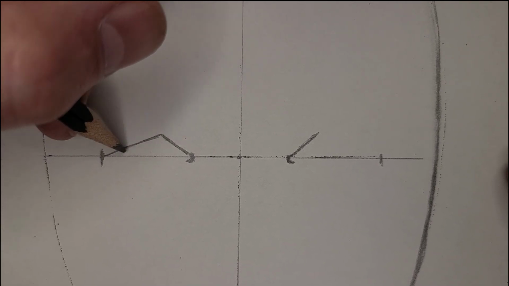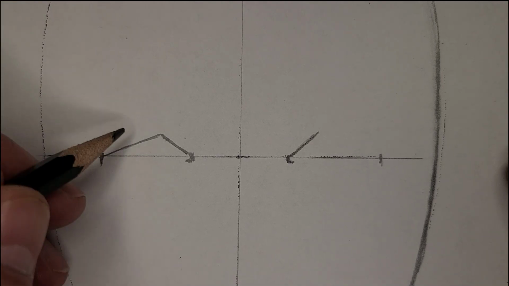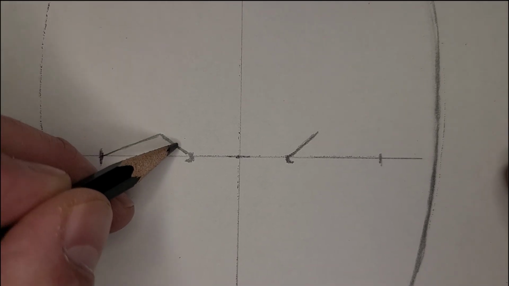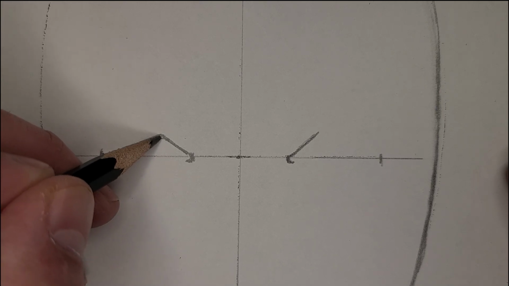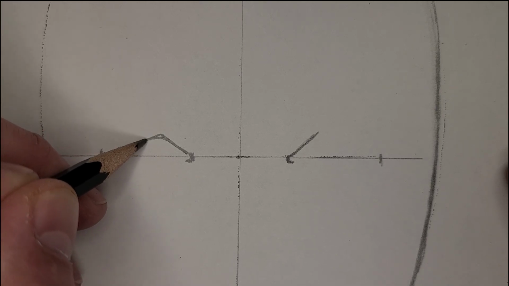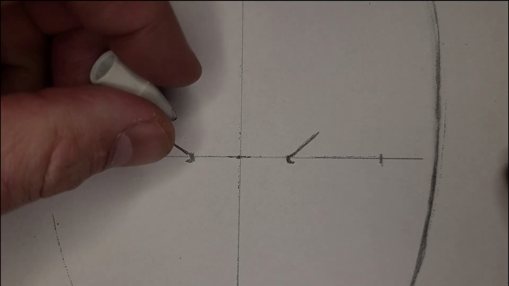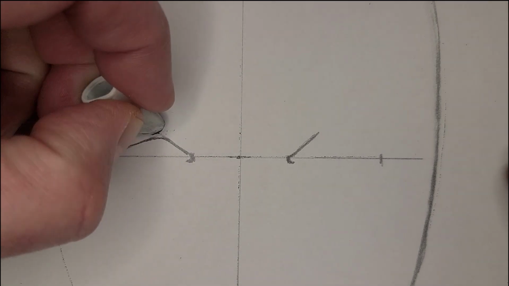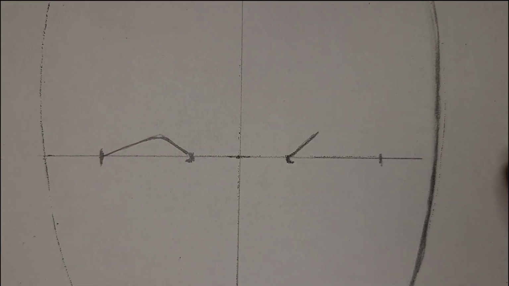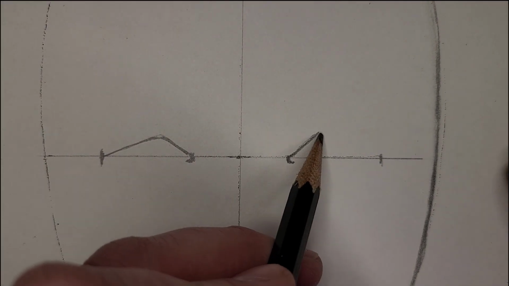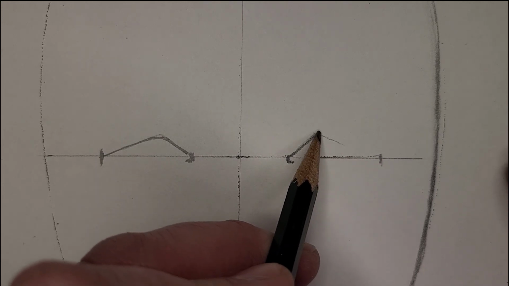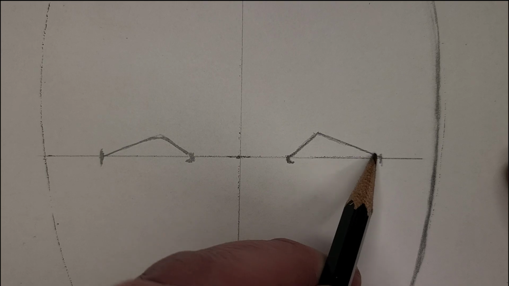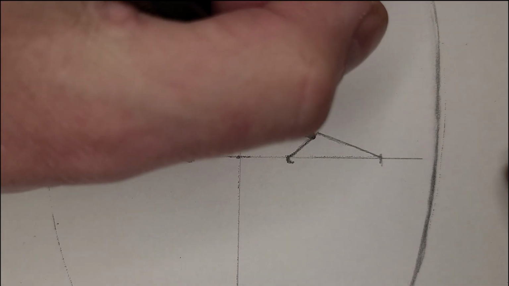Now, why start with straight lines instead of curves? Well, it's easier to start out with a straight line because it's easier to make sure that they go the proper length and the proper angle. Then afterwards, you can just smooth it out and erase the point at the top. And then we're going to do the same thing over here to this side. So we're just going to extend this line all the way to where the vertical meets the horizontal over here. And then smooth out that curve.